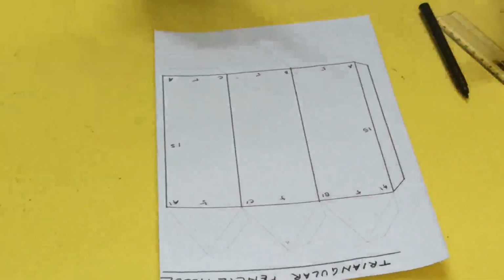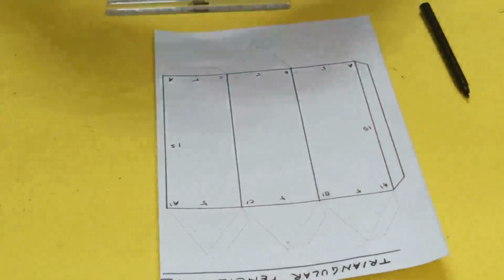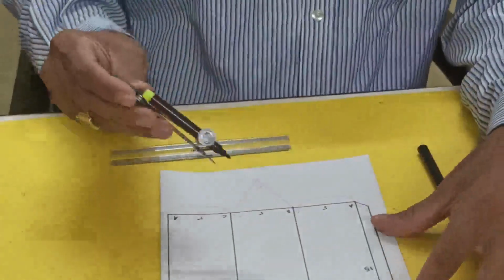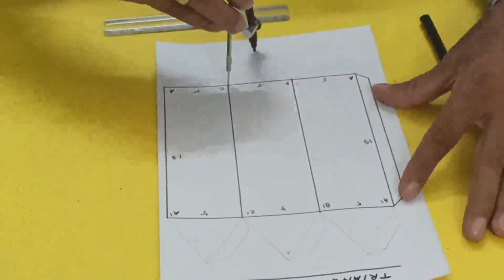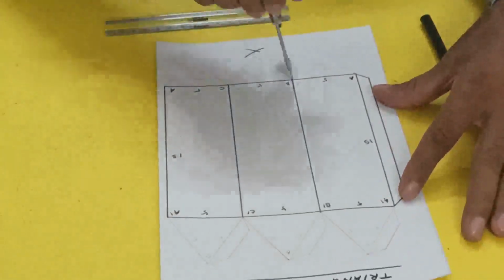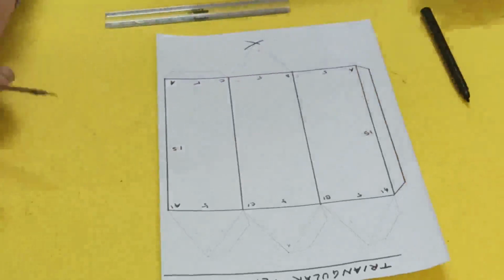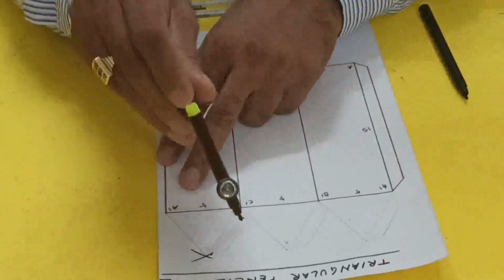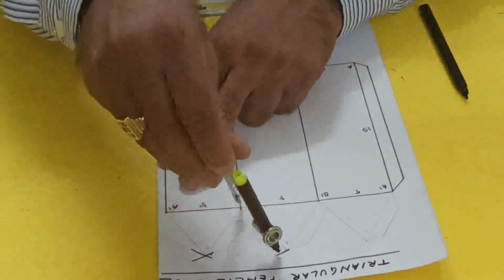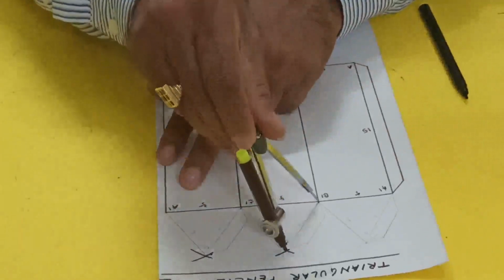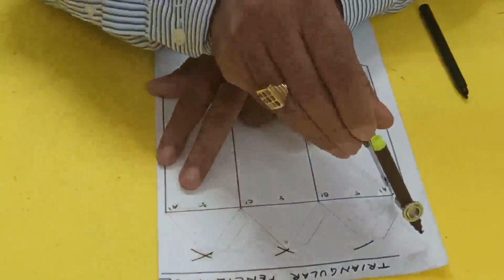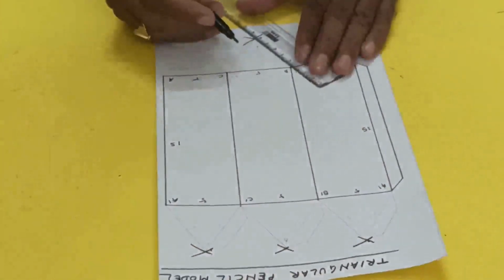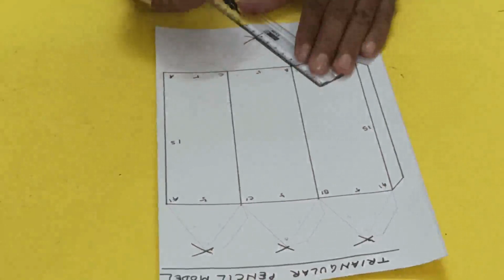Now you have to fix the compass at 5 centimeters, as the side is 5 centimeters. So at the bottom this is 1, and this side also 3. How to do it: 1, and here 2, 3. So now I'll join this one, at the bottom 1 is there.